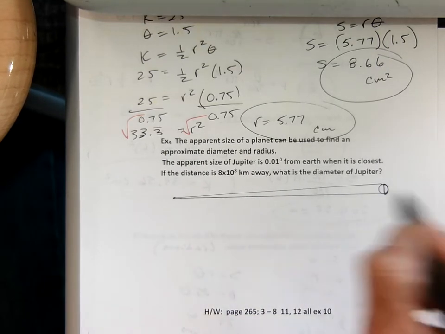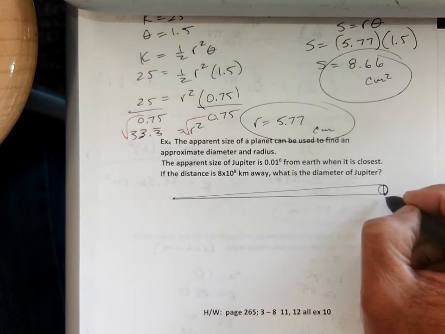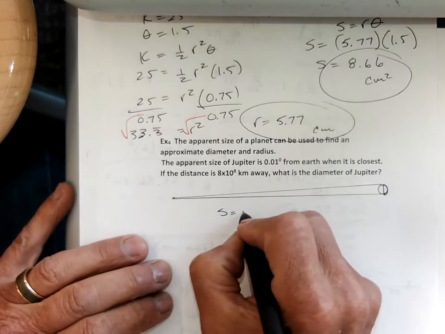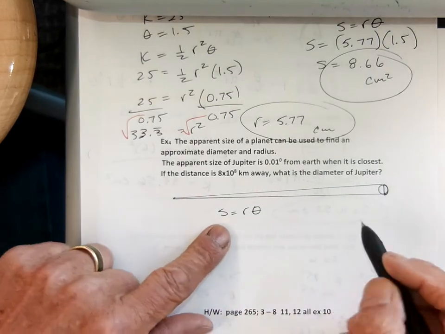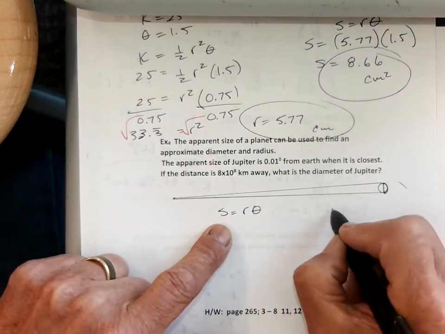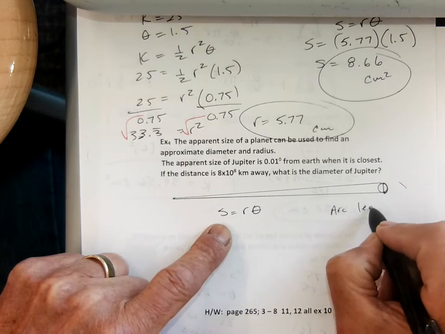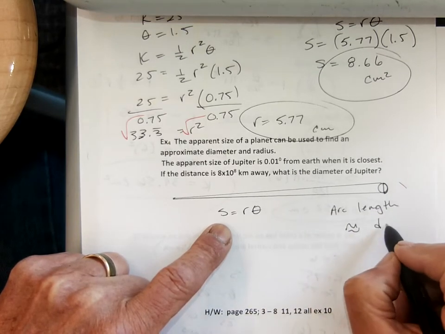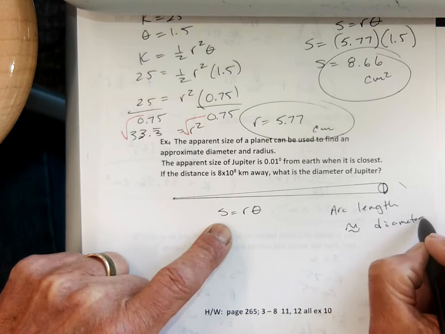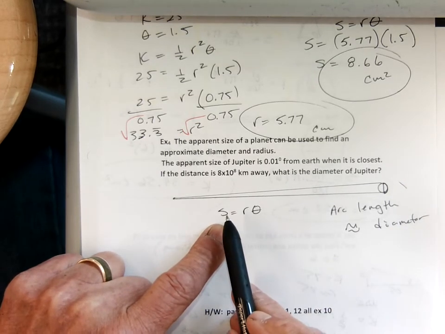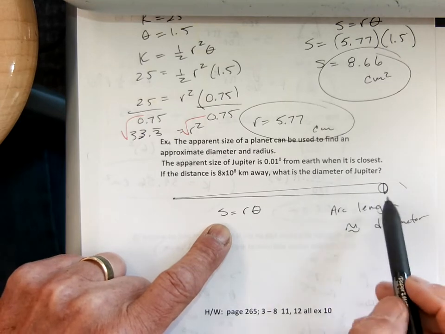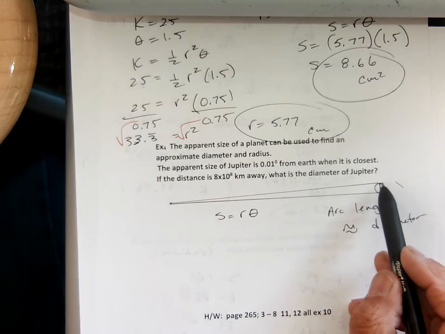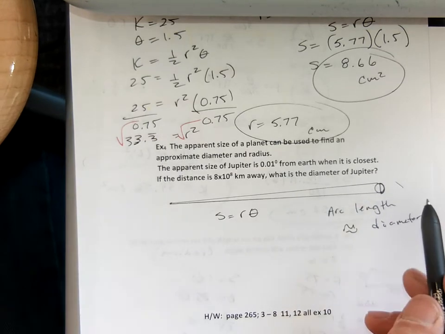You could do a little bit of right triangle trig to get the diameter, or you could just say, wait a minute, S equals r theta, and the arc length is almost just about the diameter, right? So if we find the arc length, we find the diameter, okay? Does that make sense? Because really far away, they're so close. We'll just use arc length, okay?